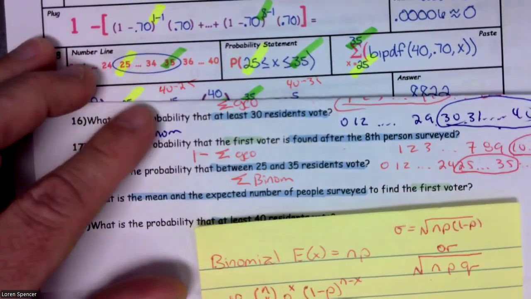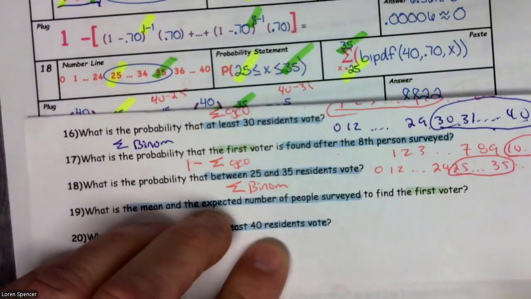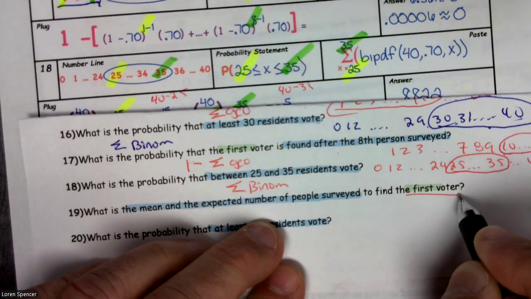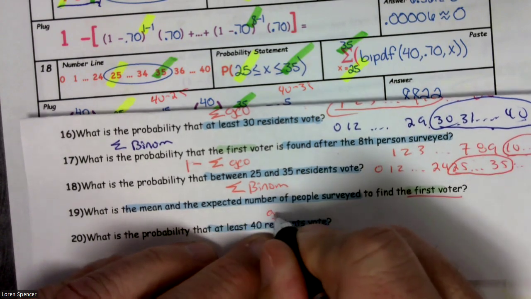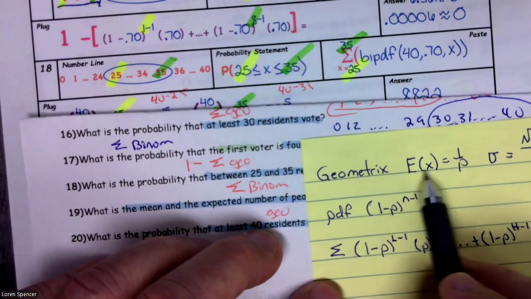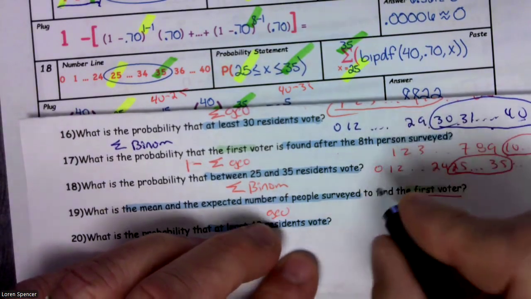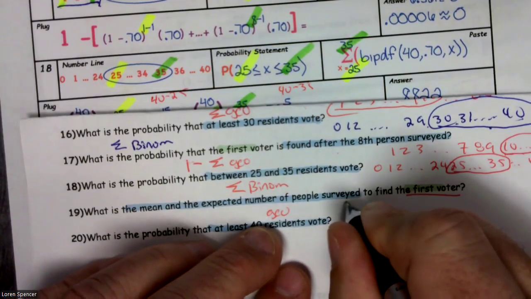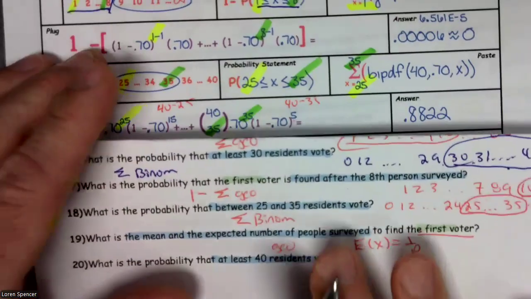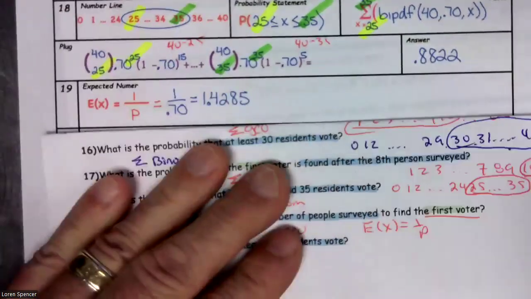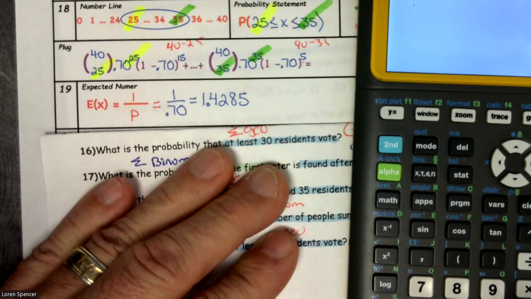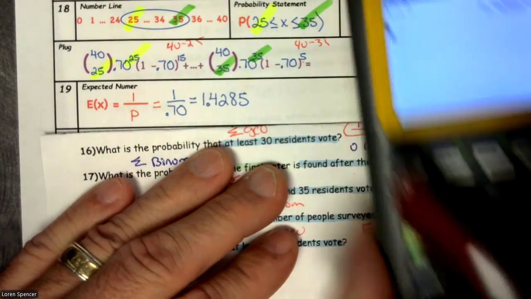Okay, number 19. What's the mean and expected number of people surveyed to find the first voter? Okay, first voter tells me I'm looking for the geometric. Well, geometric, and they want the mean. Well, the expected value is 1 over p, which in this case is just 1 over 0.7. And just to check that out, 1 divided by 0.7 is 1.4285.